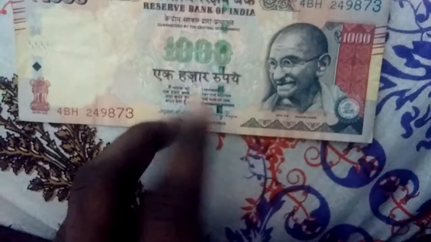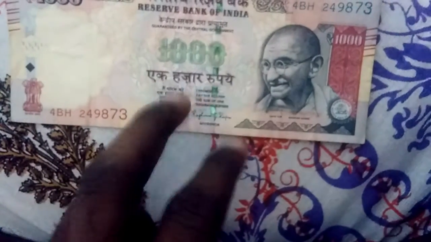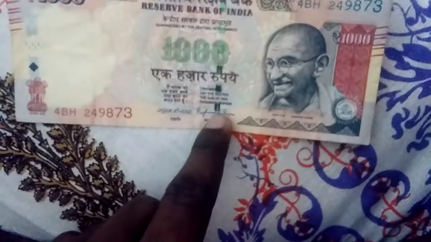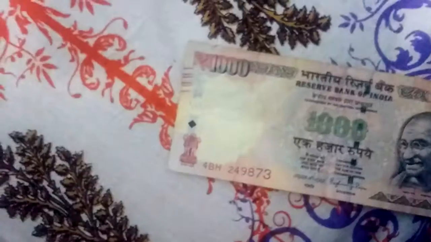You can see it is bilingual. Indian rupee is bilingual. You can see the same thing in Hindi and in English, the signature. And if you can see the serial number, it's going from small to big.